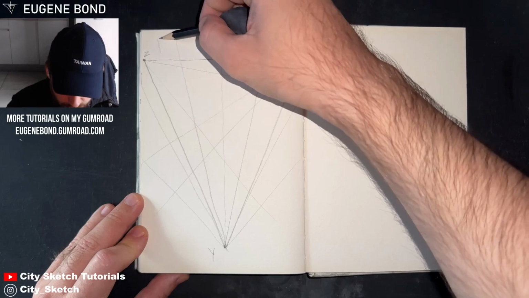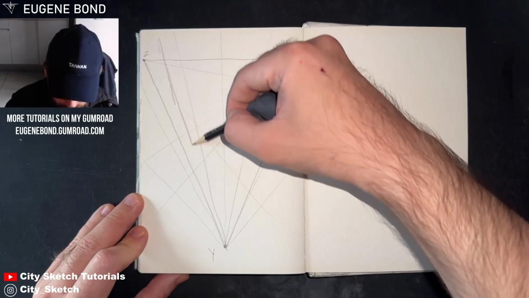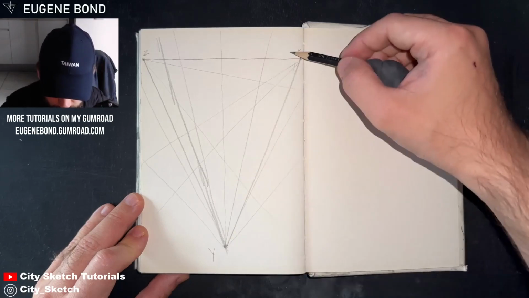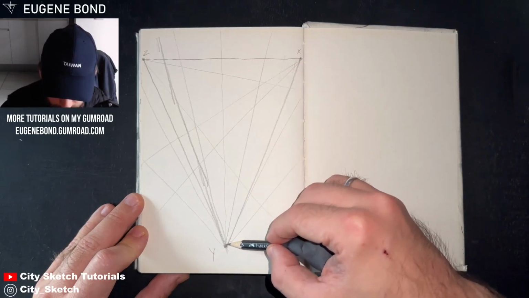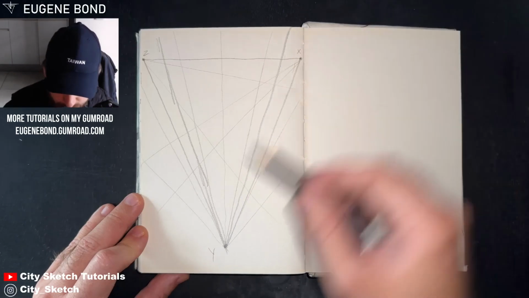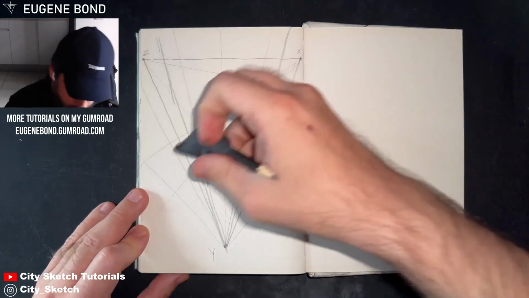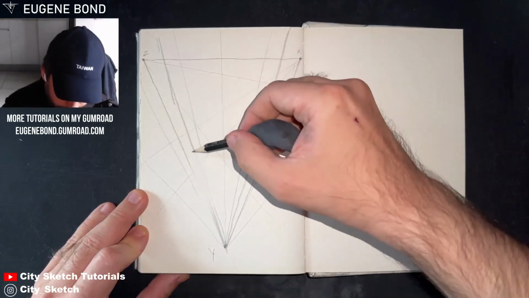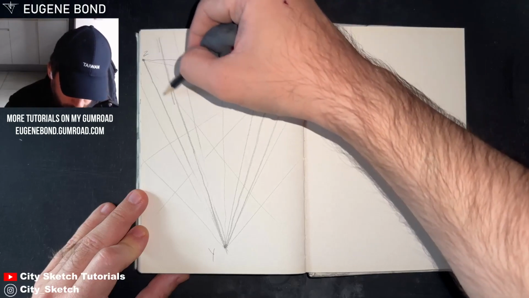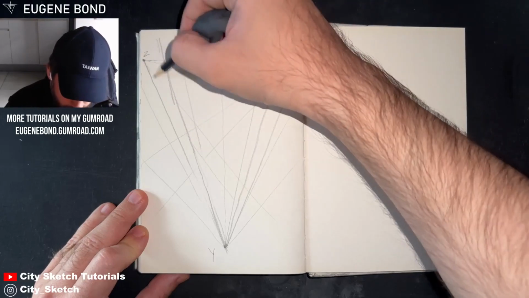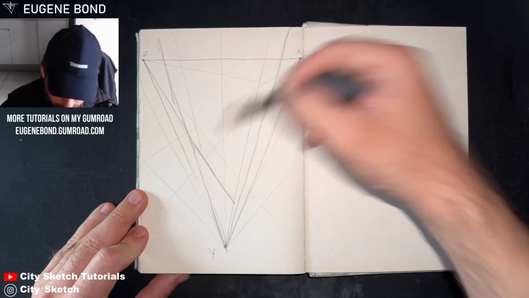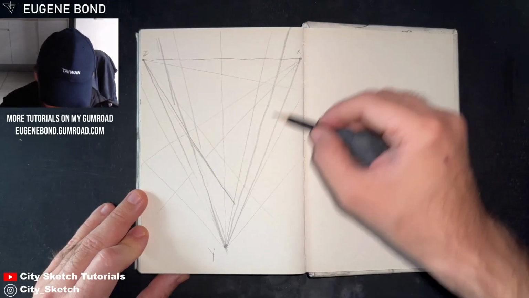Maybe here. Yeah, it's challenging without a ruler, but I can do it. So here, it's a bottom.